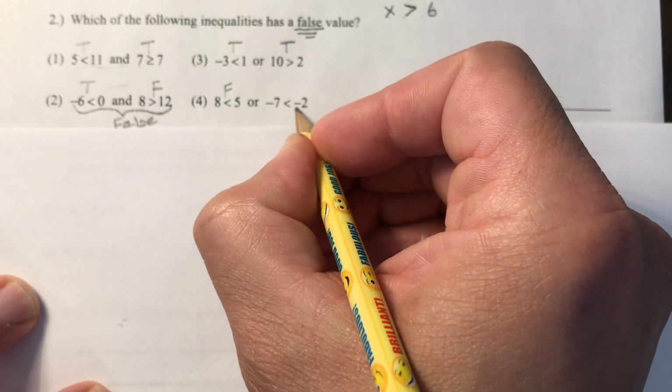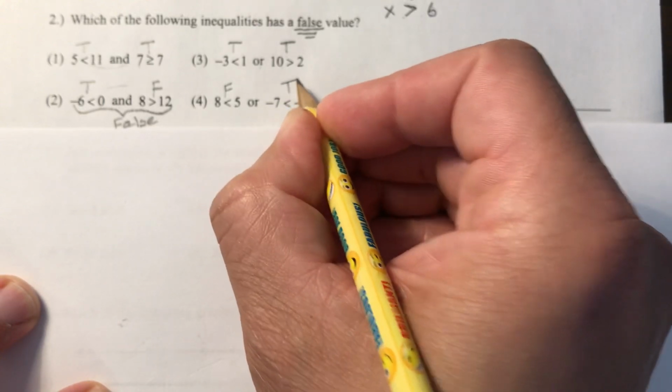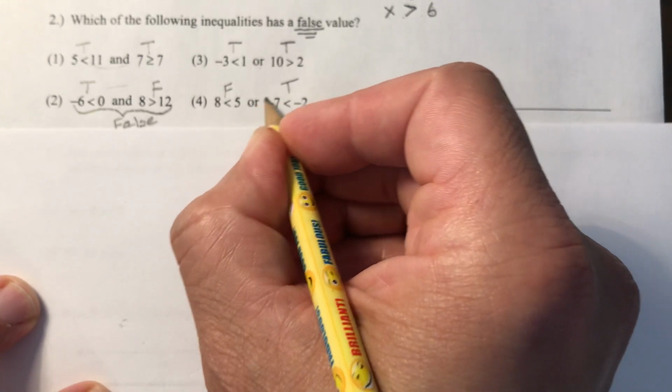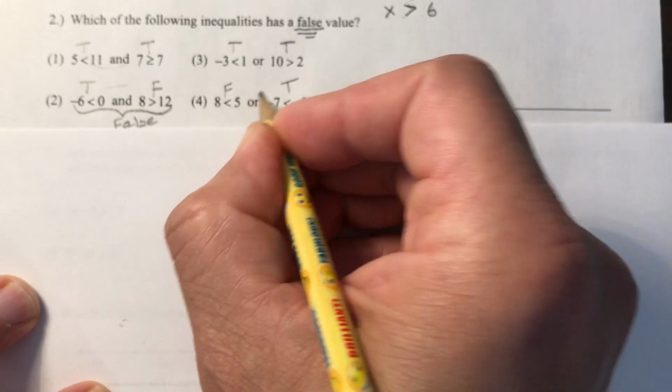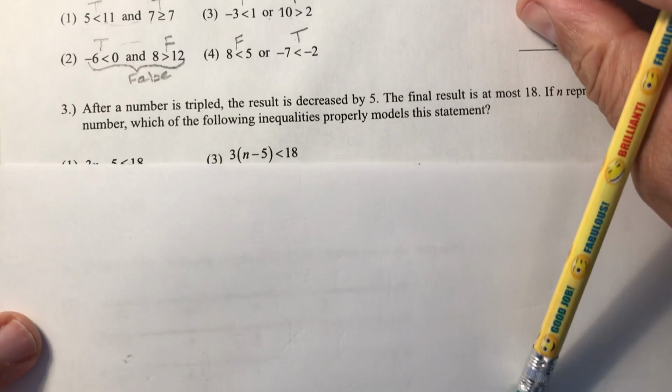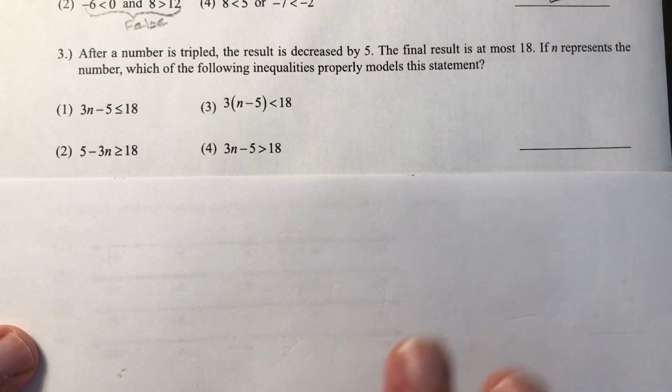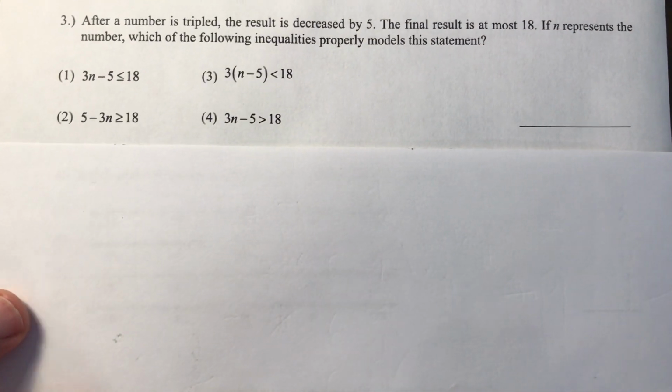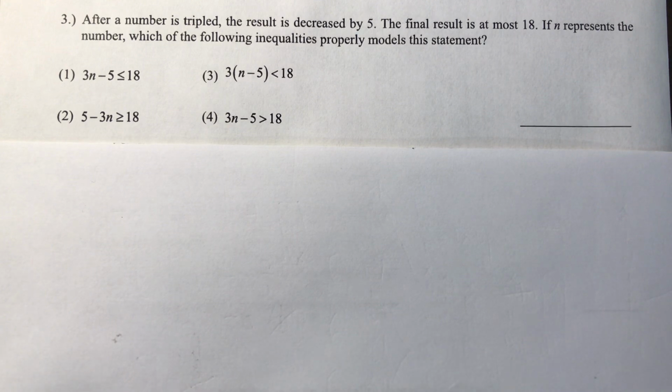Negative 7 less than negative 2. That is true. And remember, for or, I only need one to be true, so this is true, this is true, this is true. That's the only false one. Choice 2. And we're moving on. All right, so this one here is a word problem.